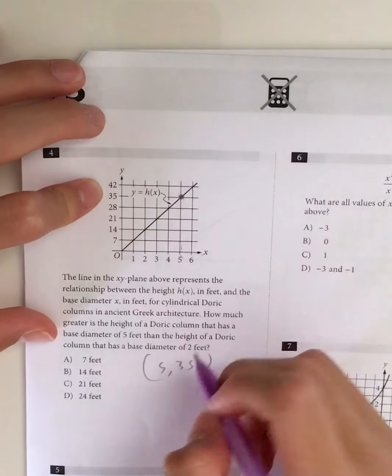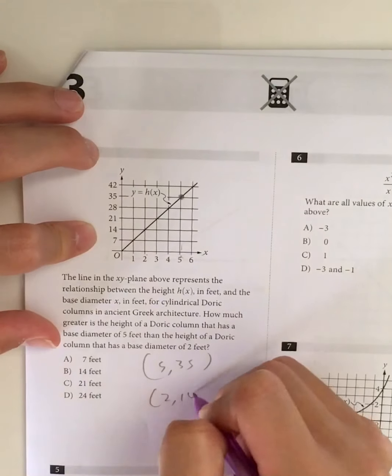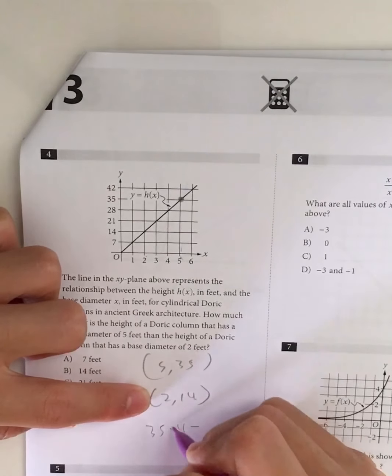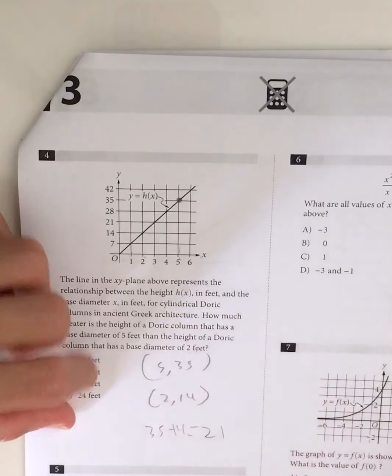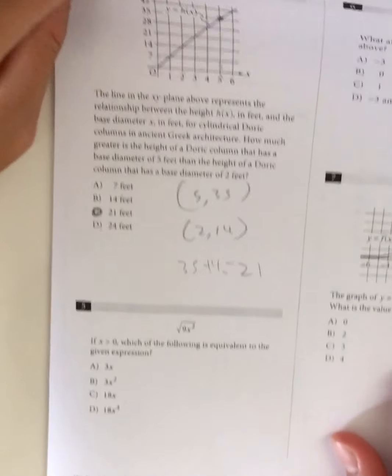535 on the line. And with a diameter of 2, that's going to be 14. So that's 214, right? How much greater is 35 than 14? 35 minus 14 is equal to what? It's equal to 21. So that means our answer is going to be C, right? You just look at the graph and you got it from there.